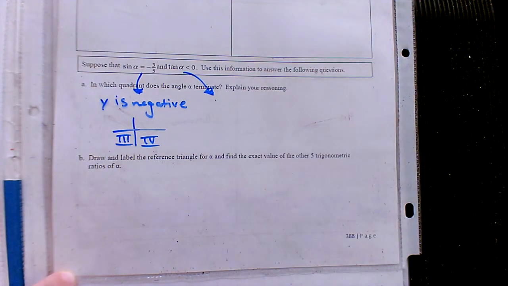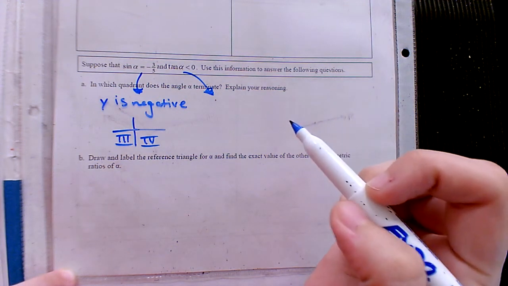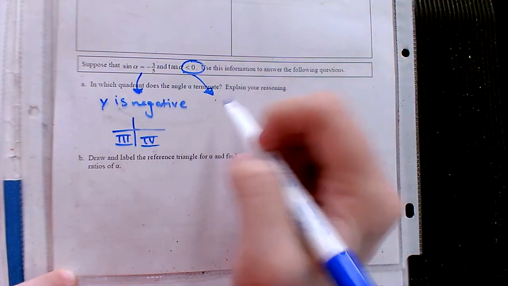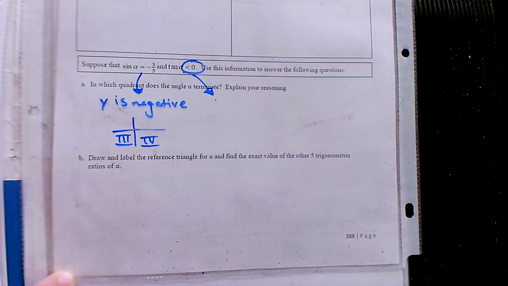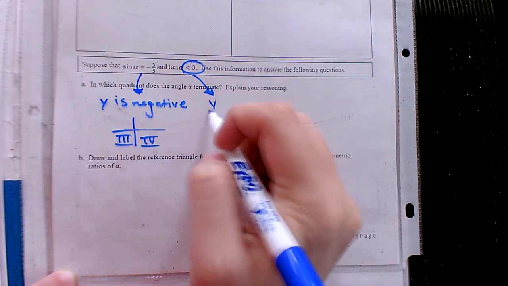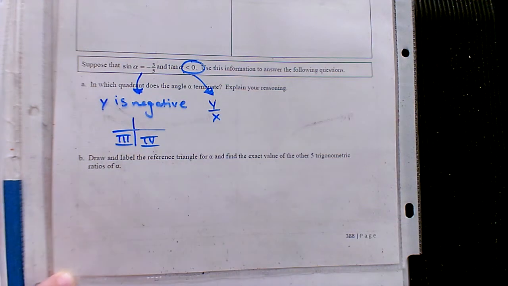Let's go ahead and use the next piece. We need the tangent value of that angle to be negative. What's our tangent relationship between x and y on our unit circle? It's also negative. What is tangent representing, a y coordinate, an x coordinate, both coordinates? Y over x. Okay, so we need this fraction to also be negative.